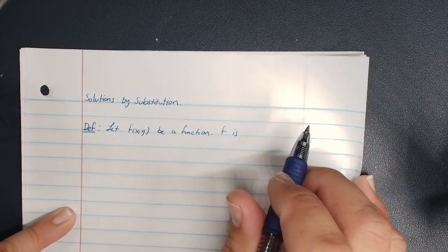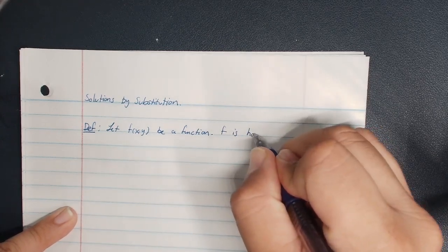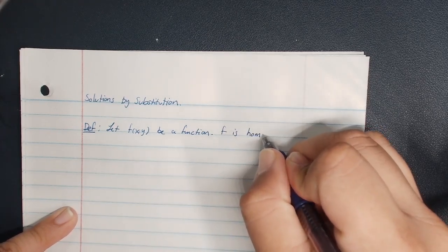Some people say homogeneous. Personally, I've always said homogeneous. It really doesn't matter. It's just a difference in pronunciation.